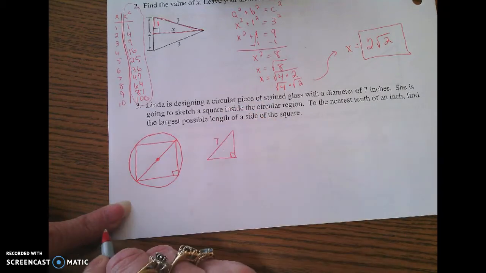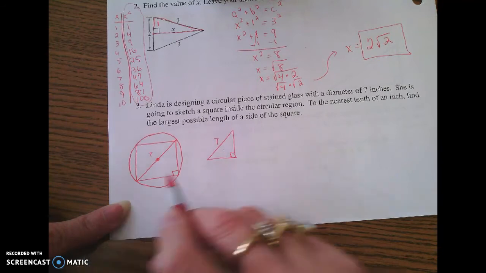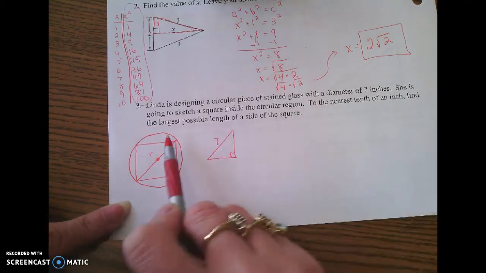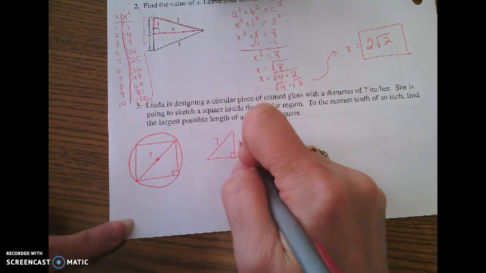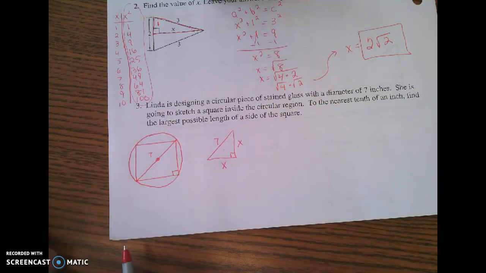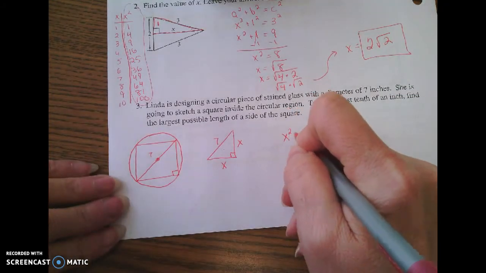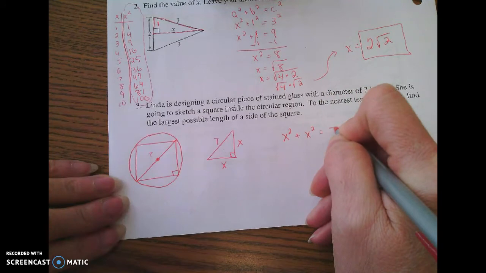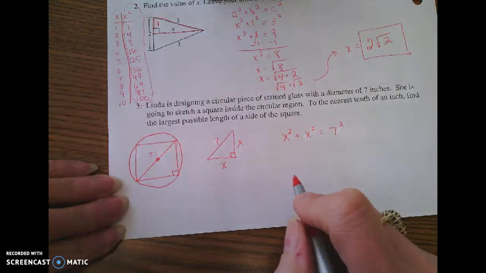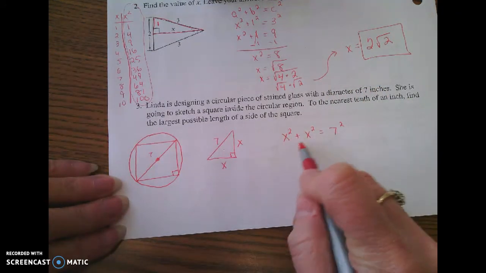So your diameter is 7 inches. To the nearest tenth of an inch, find the largest possible length of the side of the square. Well, I know both sides are the same. So I again can use the Pythagorean theorem. So my hypotenuse is 7, so that's going to go on the other side of the equal sign. Now this is tricky. X squared plus x squared.